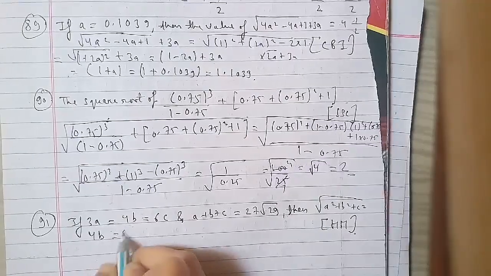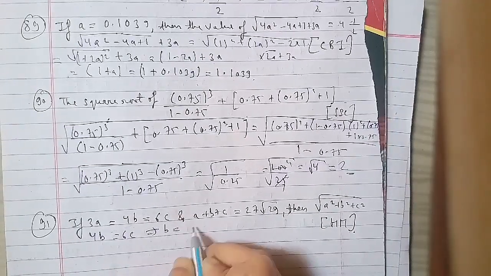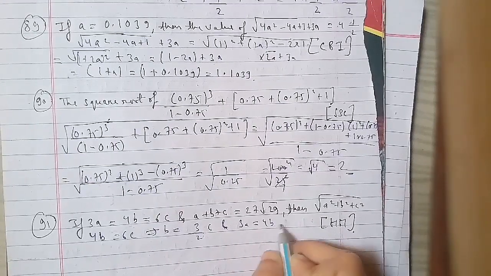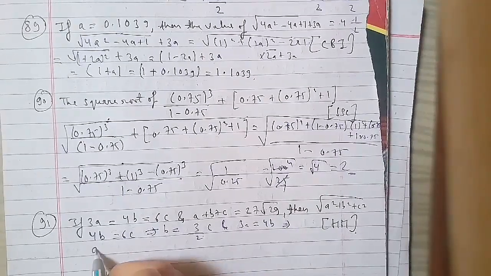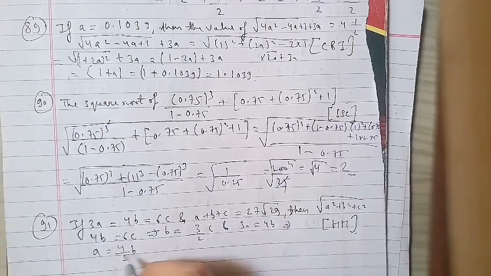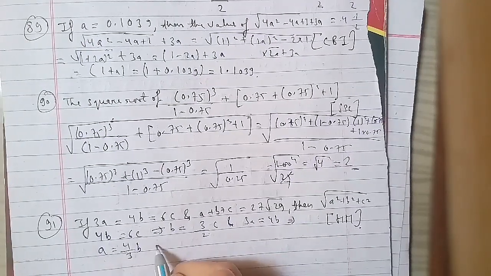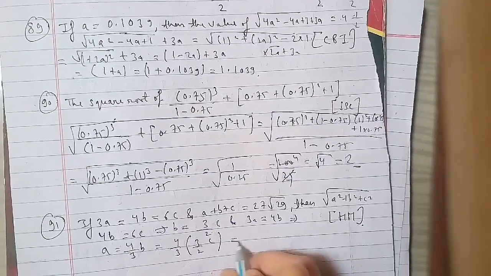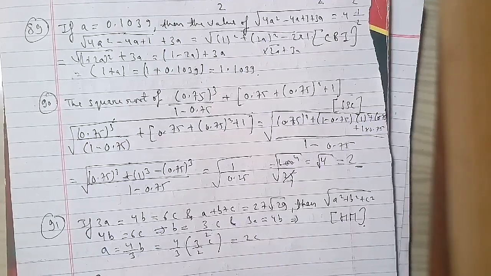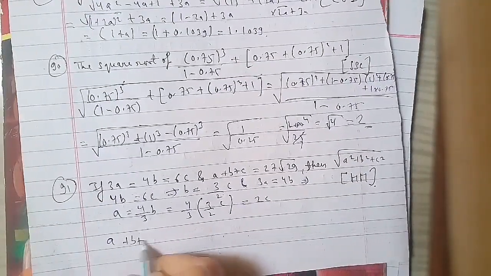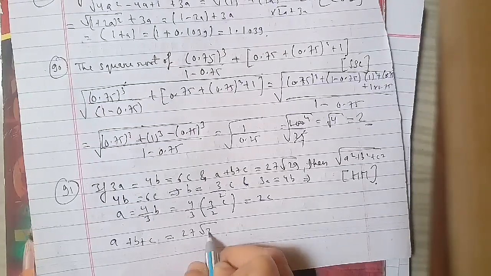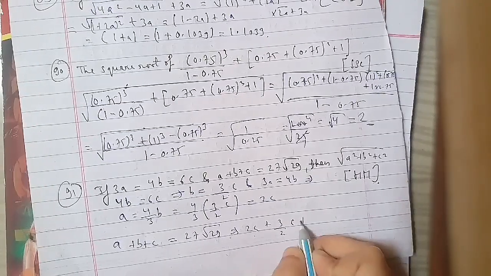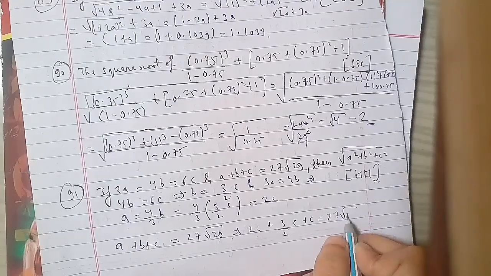4b equals 6c, so b equals 3 upon 2c, and 3a equals 4b, which further gives a equals 4 upon 3b, which equals 4 upon 3 times 3 upon 2c, equals 2c. So a plus b plus c equals 27 under root 29, that is 2c plus 3 by 2c plus c equals 27 under root 29.